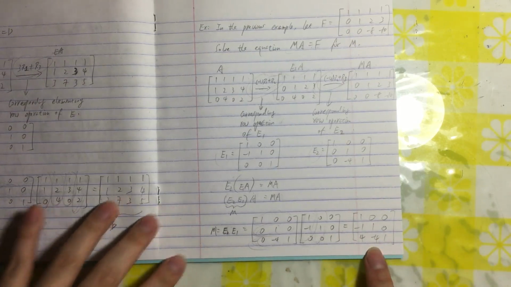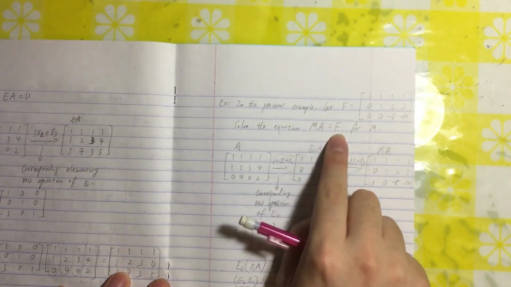This is matrix M. Now, how do we check the answer? If we want to check the answer, we take M times A, and we must get F. Let's check.